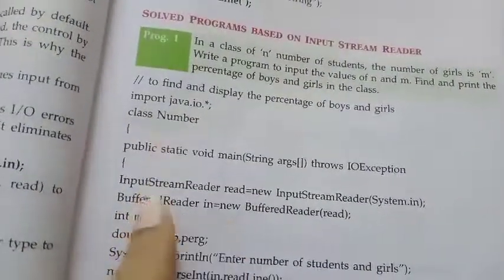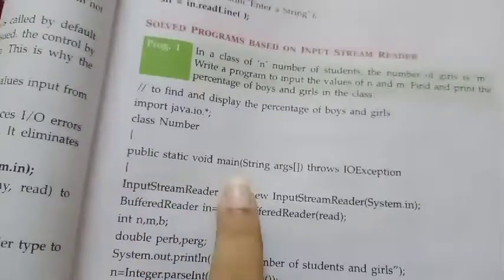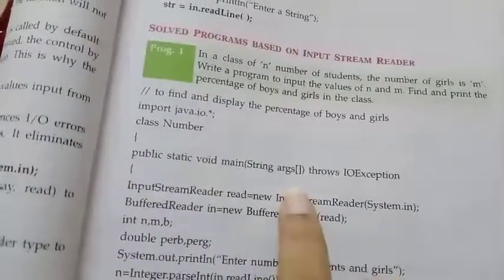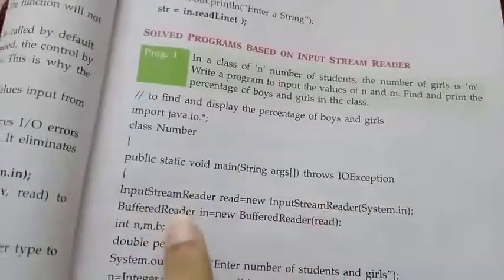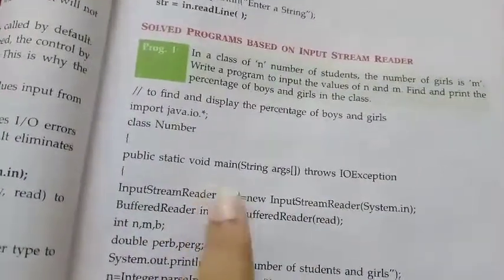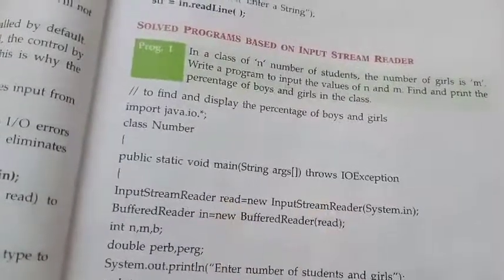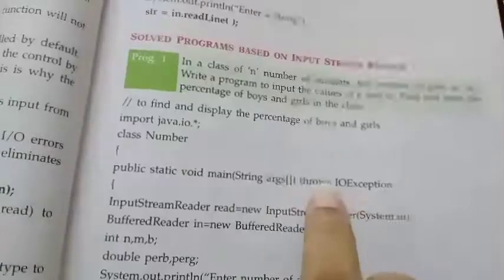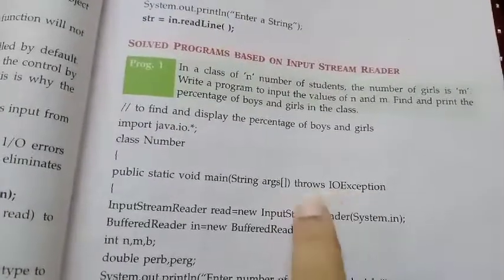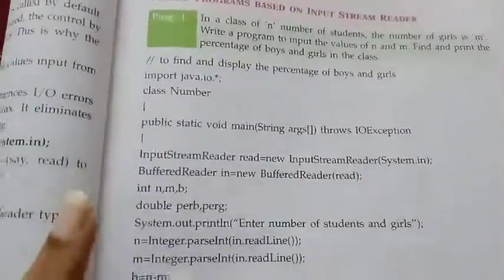Then comes your class name, then public static void main, that is, you are declaring the main function. And throws IOException is needed because we are using the BufferedReader and stream classes. Sometimes some IO errors, input output errors, may come. For that only we are using this IOException.